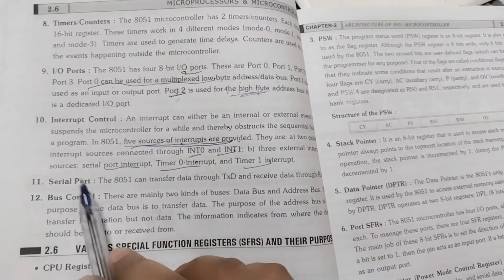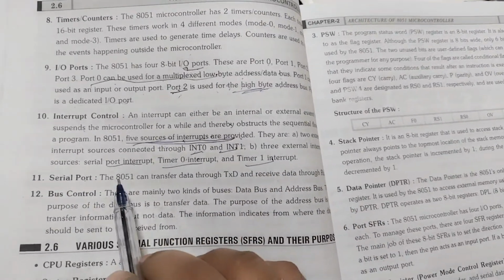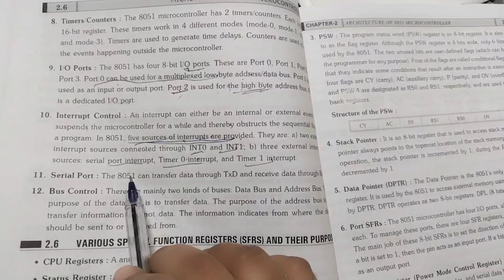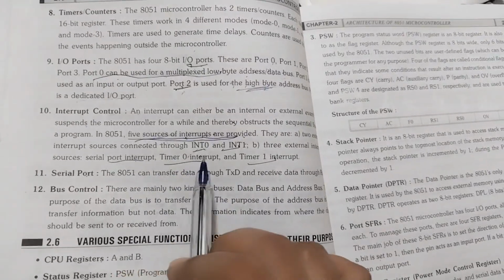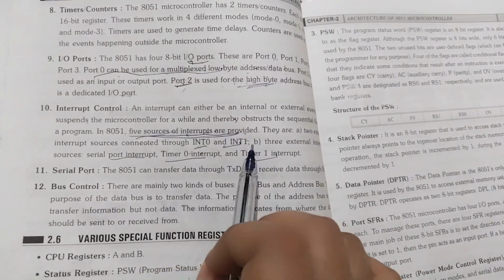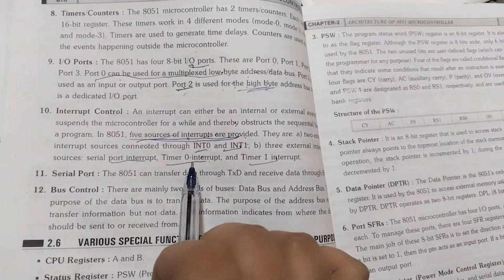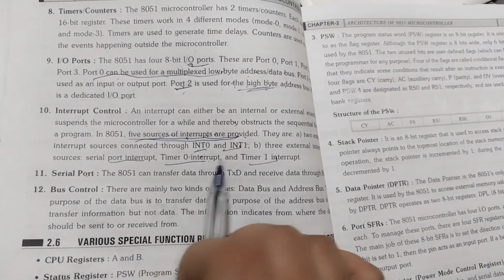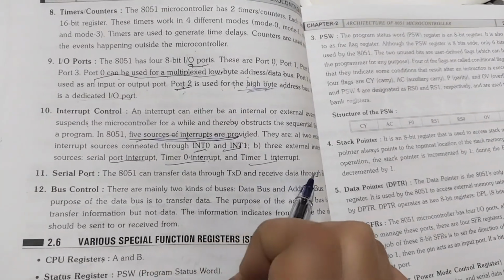And the next one we have is the serial port. It provides serial data communication, which can be achieved by using 2 pins. One is the transmit data pin, the second is the receive data pin. By using the transmit data pin, the serial data can be transferred and that can be received by using the RxD pin.